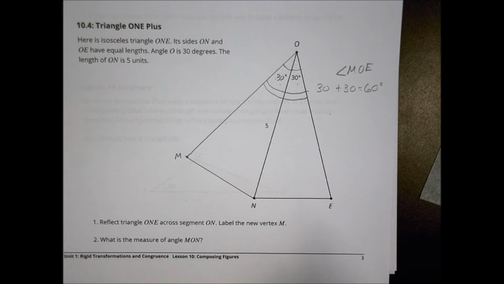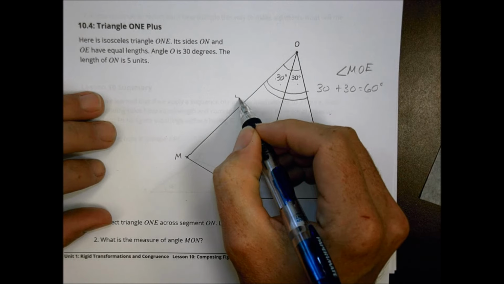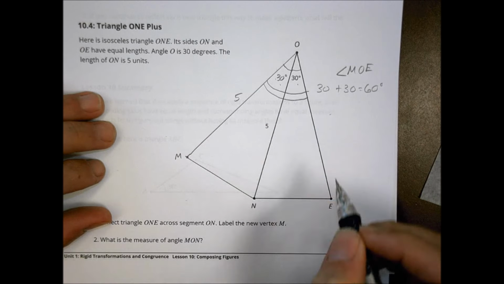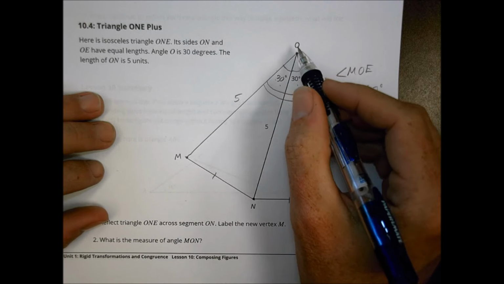So it's interesting to take a look at that. The other part we talked about was that this line remains 5. It stays 5 throughout the whole thing. This length here would continue to equal that length, and this pattern would continue.